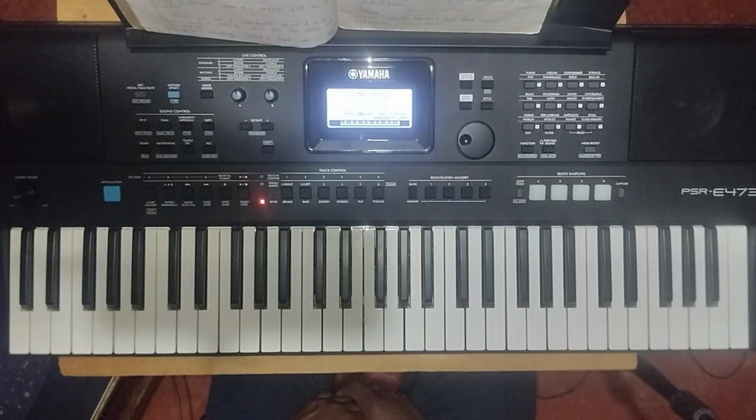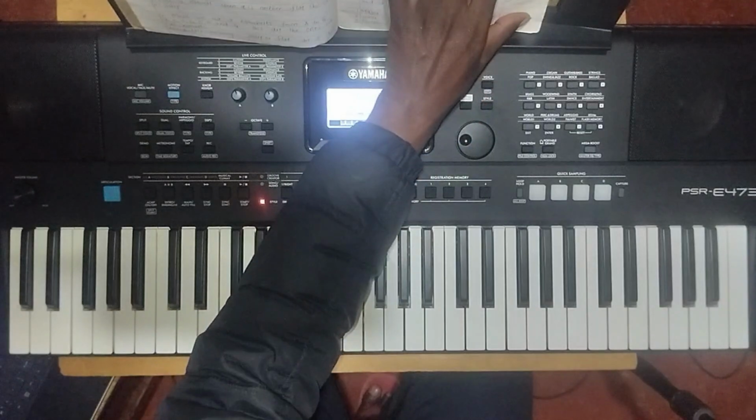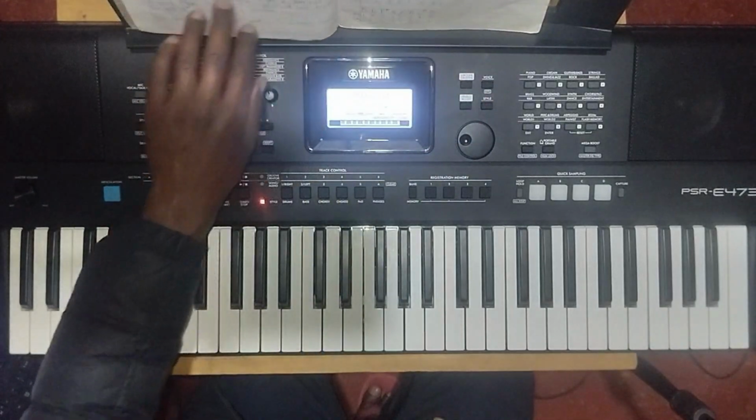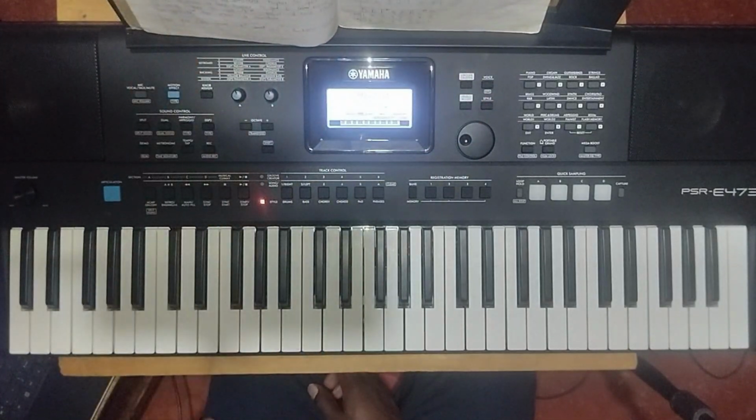Types of scales. We have 1. Major, 2. Minor, and in minor we will have natural, harmonic and melodic. The third type of scale is pentatonic. There also we have major and minor. The fourth type of scale is blues scale. We have major and minor, and the last we're going to deal with is the whole tone.